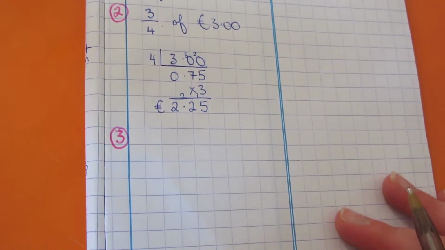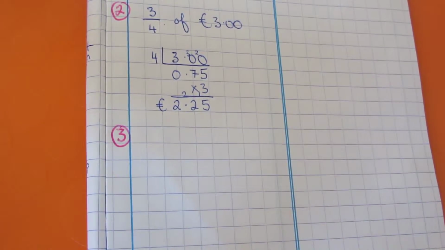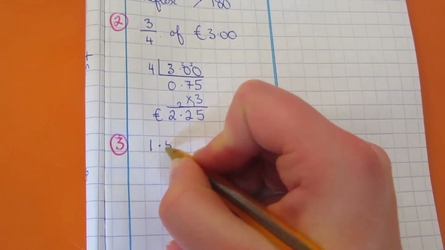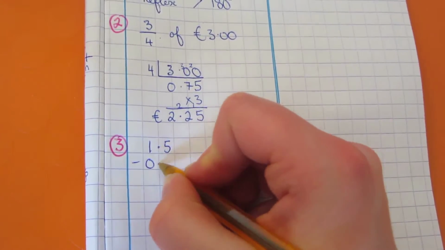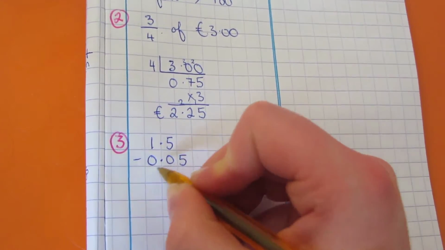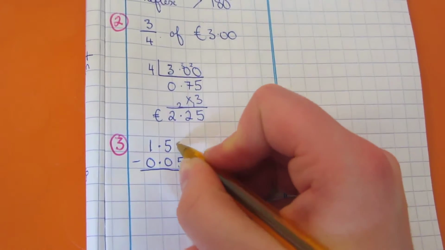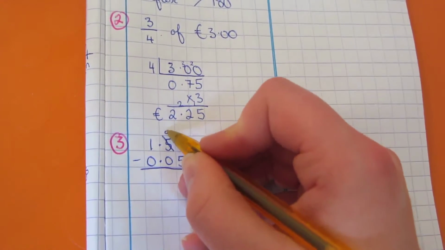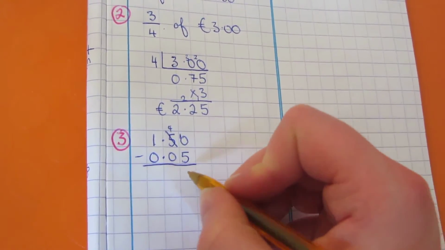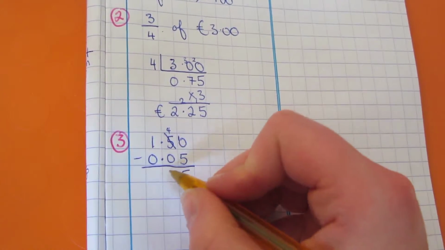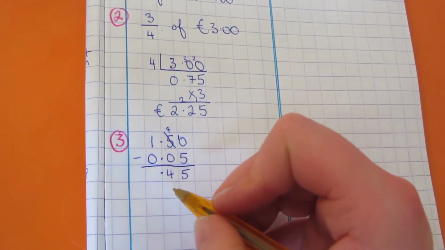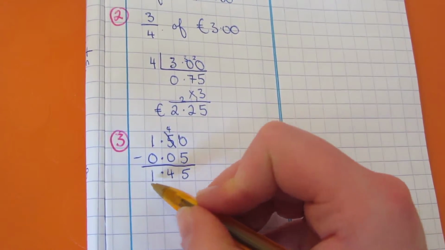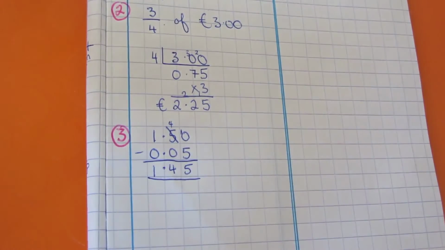Question 3. What is the value if I subtract 0.05 from 1.5? 1.5 take away 0.05. Okay, fill in our zeros. 5 from 0 we cannot take, we're going to have to borrow. 5 from 10 is 5. 0 from 4 is 4. Put down our decimal point. And 1 take 0 is 1. 1.45 is our answer.